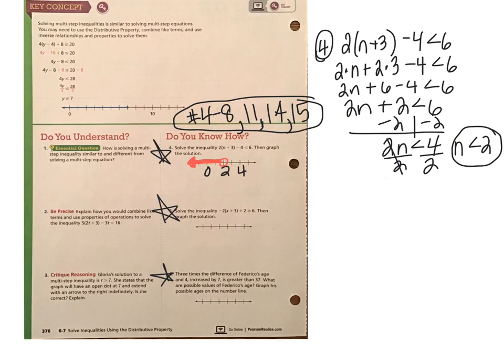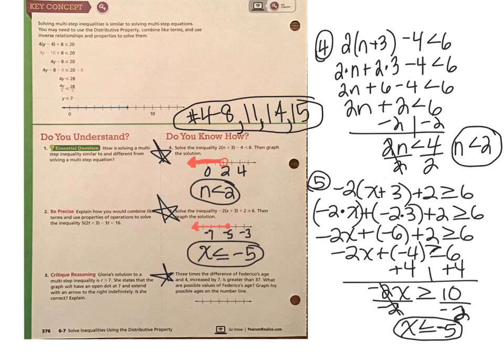Okay, take a look at number 4. Pause the video while you check your work and your answer and your graph, and then you're ready to move on to number 5. Okay, go ahead and check your answer to number 5, the work and your graph. And pause the video while you do that, and then you're ready for number 6.